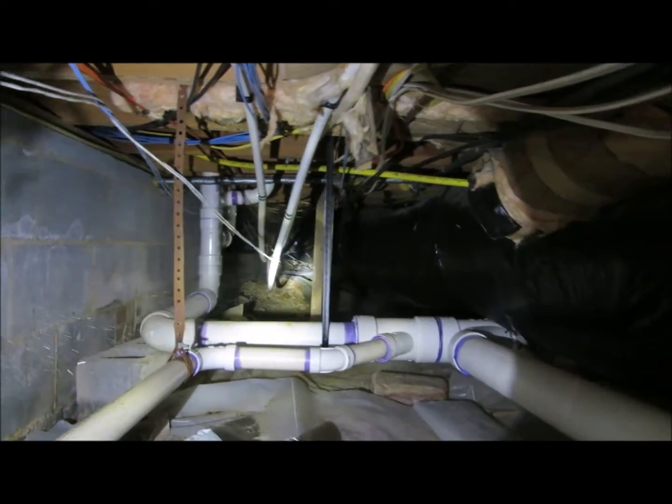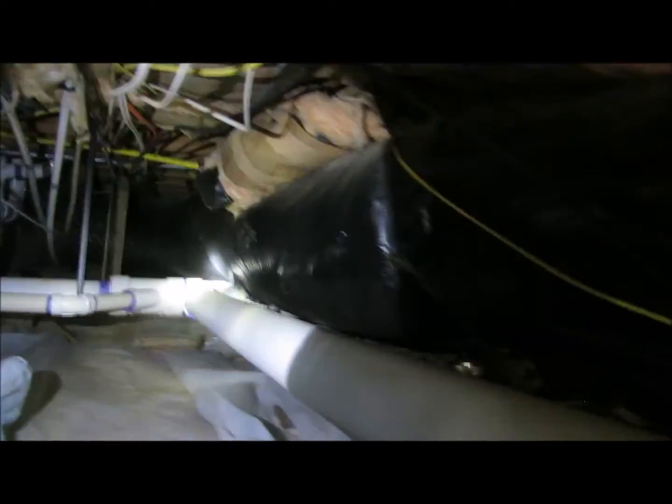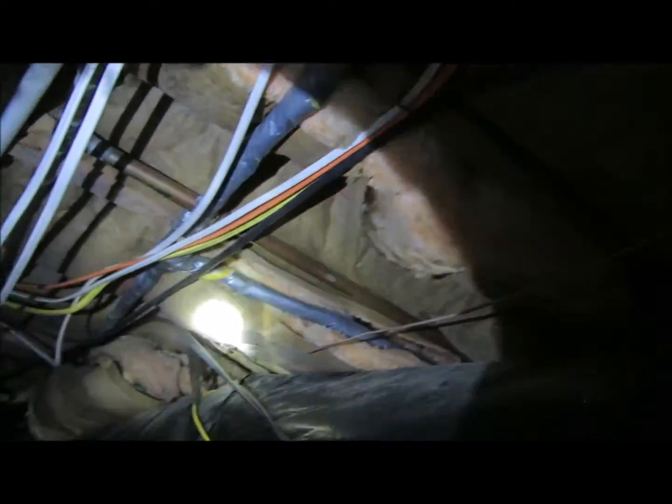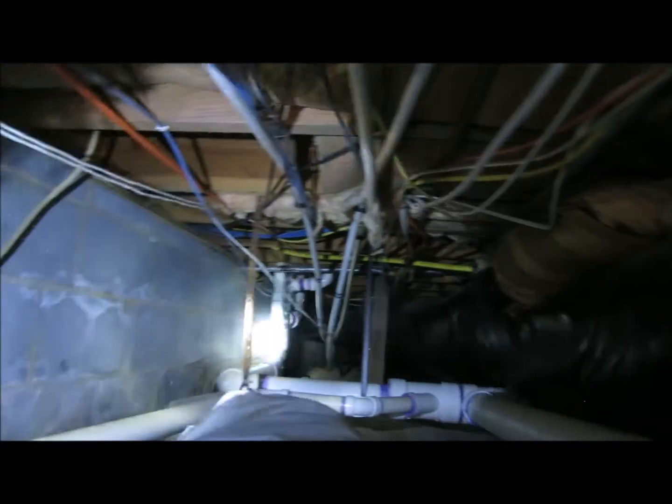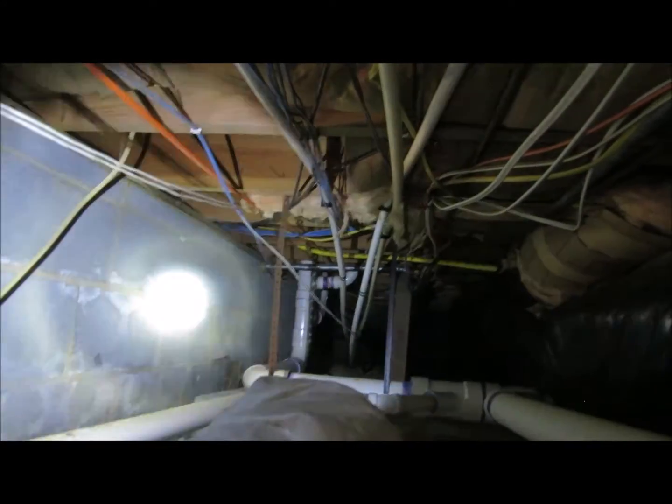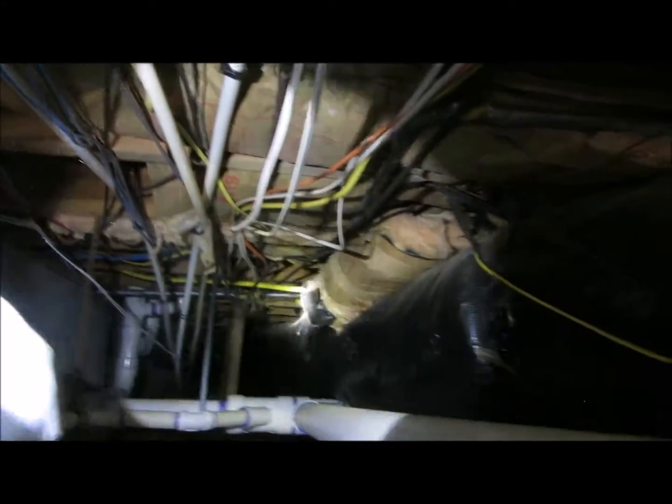This is a very tight area of the crawl space. Really very difficult to get in here and do any work. The work being removing the insulation, getting the mold off the wood, and either putting new insulation back in or preferably just running it up the walls. But this will take some time.